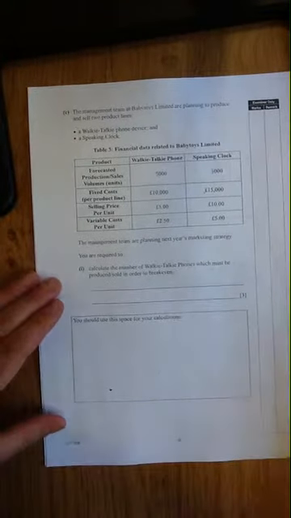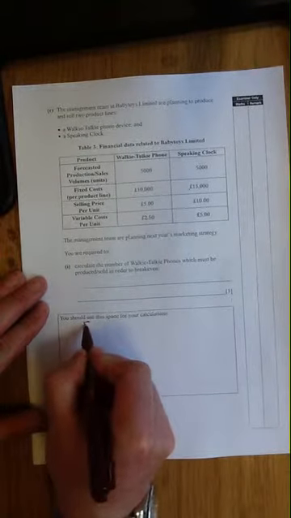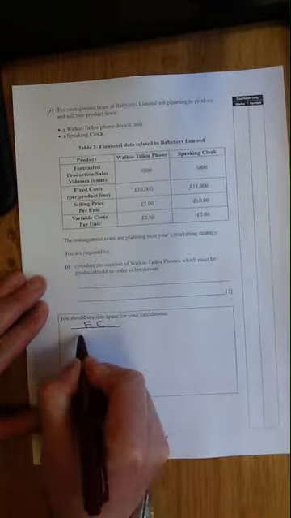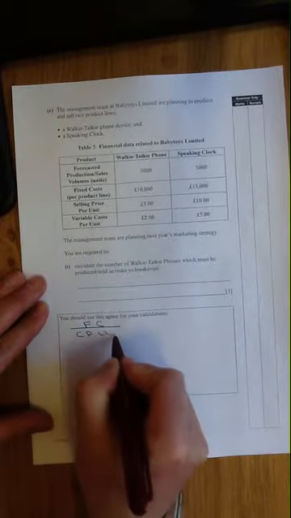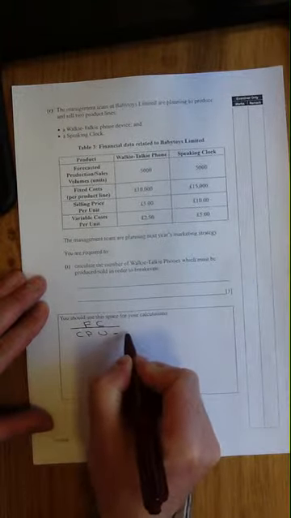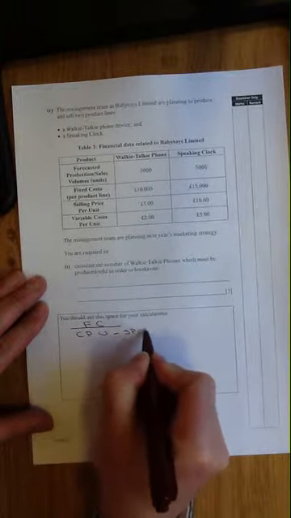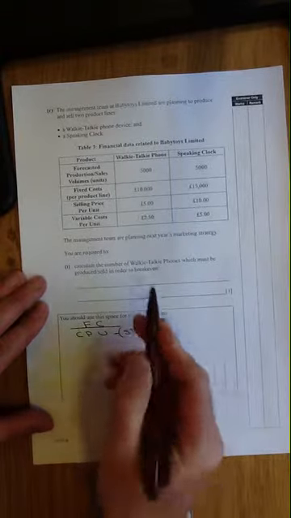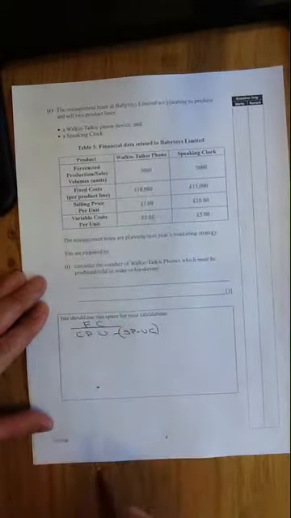What you're asked to do is to calculate the number of walkie-talkies that must be sold in order to break even. And for this you need to have learned the break-even formula, which is fixed costs divided by contribution per unit. And you know your contribution per unit is your selling price minus your variable costs. So let's work that out for the walkie-talkies.